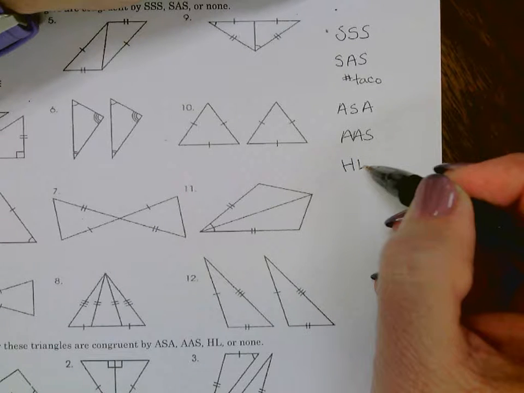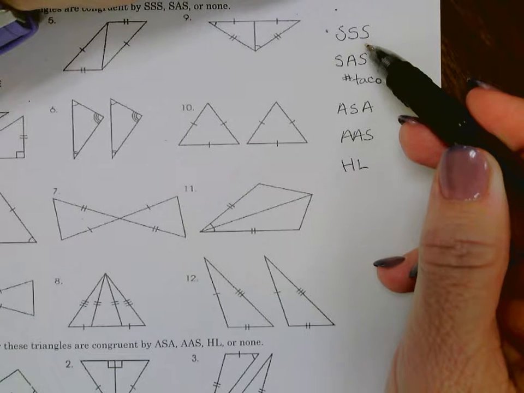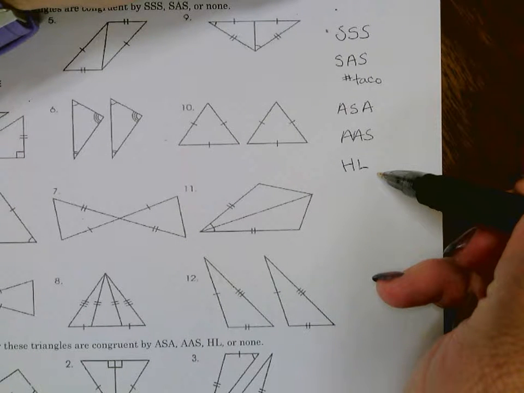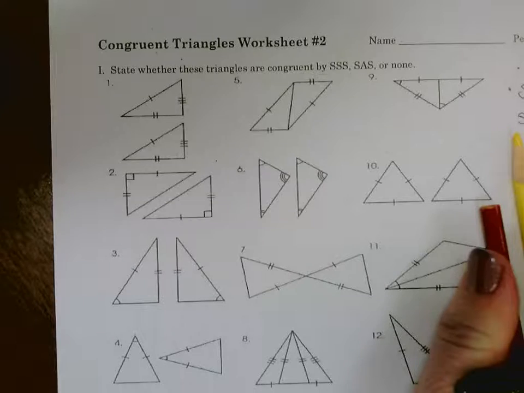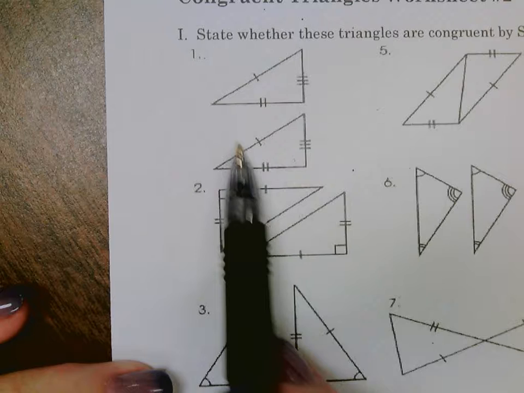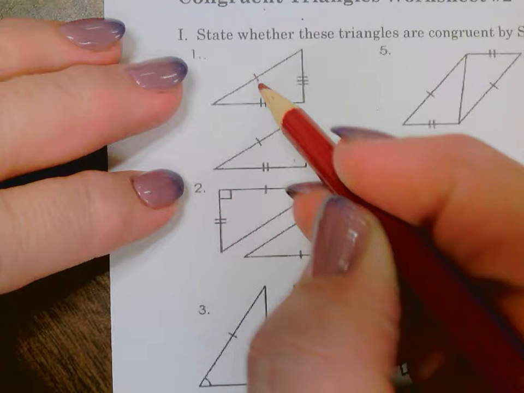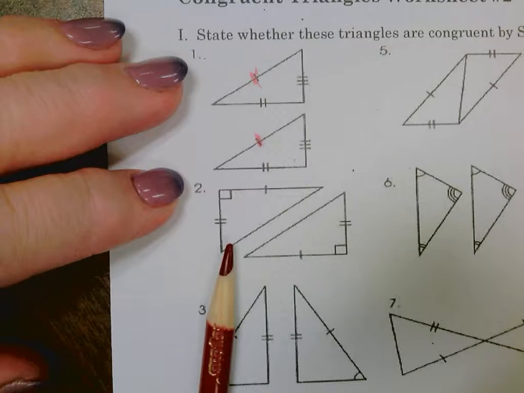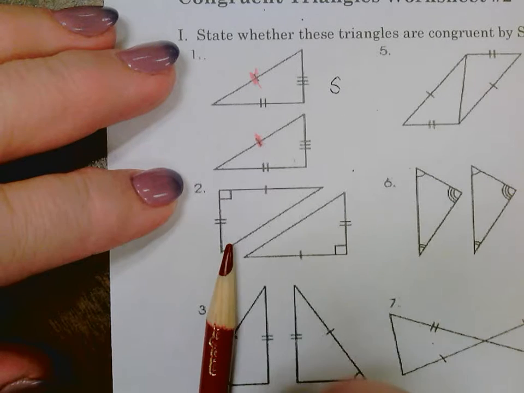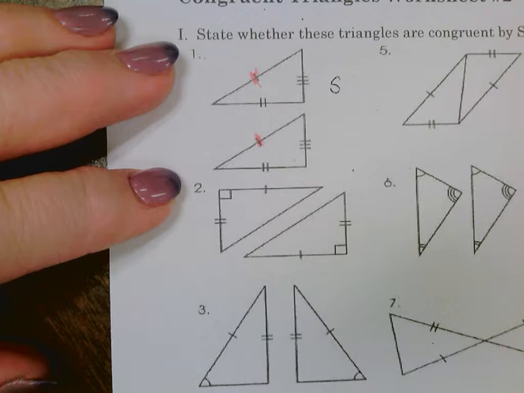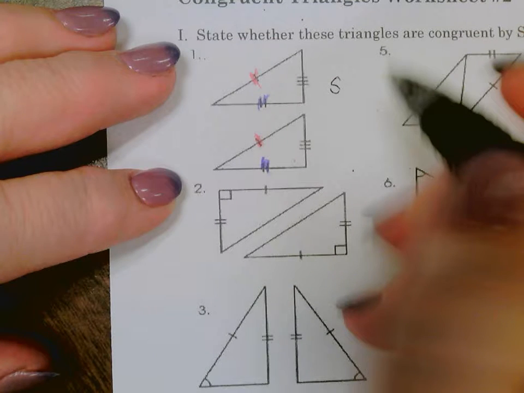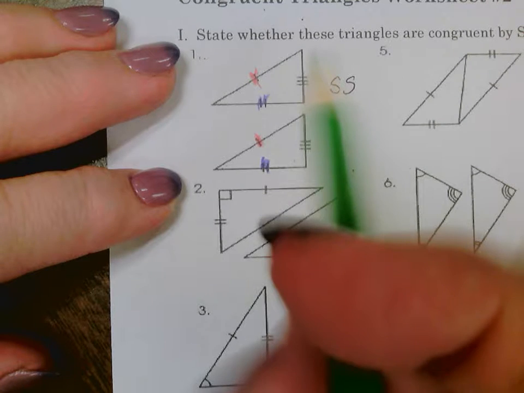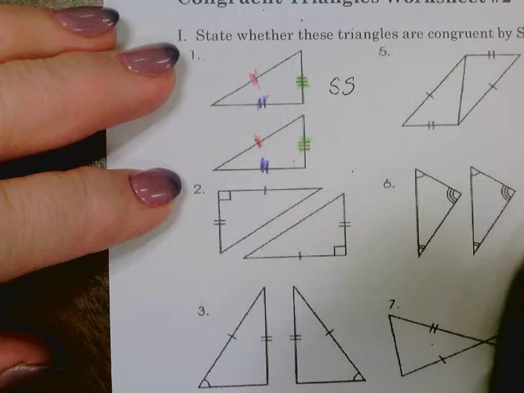So we are going to choose one of these to prove that the 2 triangles are congruent. So let's look at our first example. In number 1, here on this worksheet, we have all the different sides. This side goes with this side. That's one S. This side goes with this side. That's another S. And this side goes with this side. That's another S. Side, side, side.